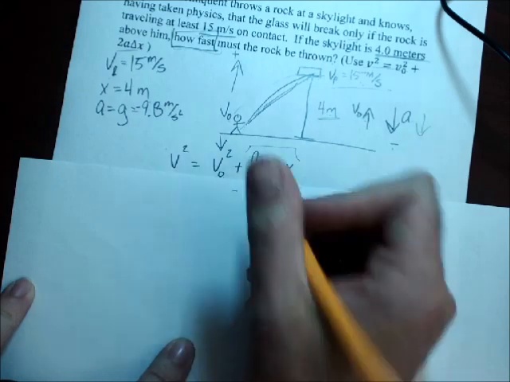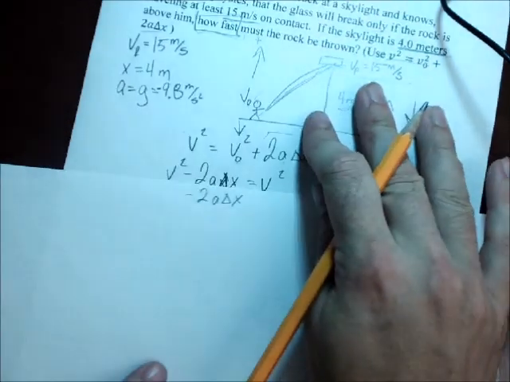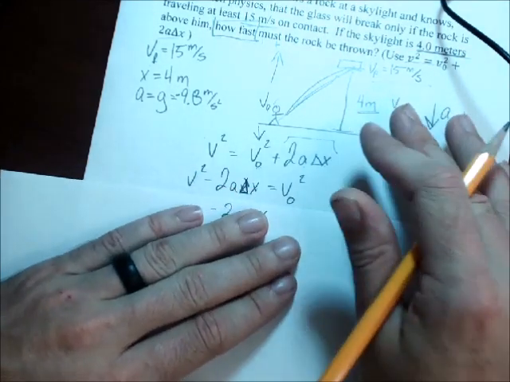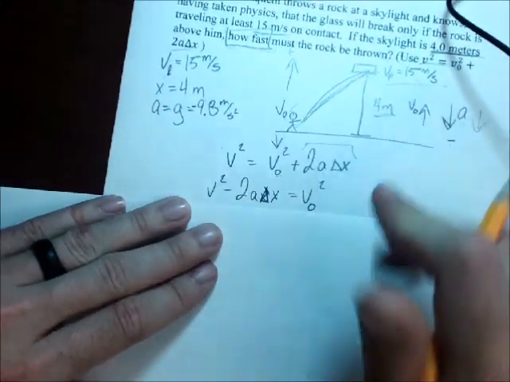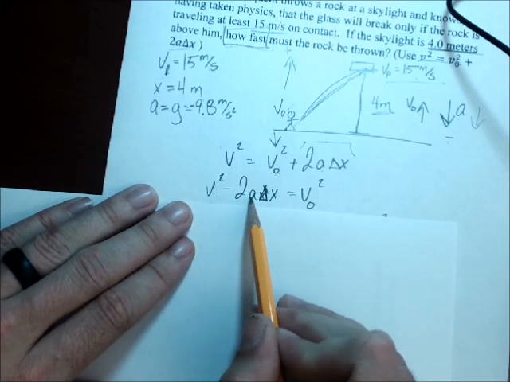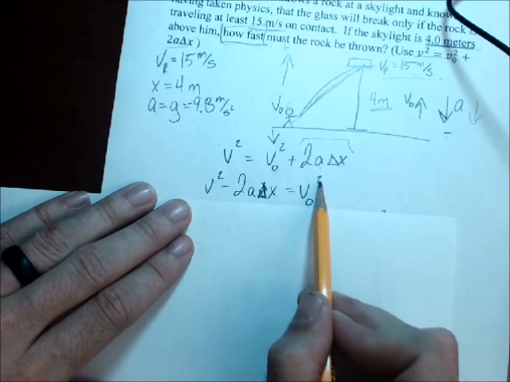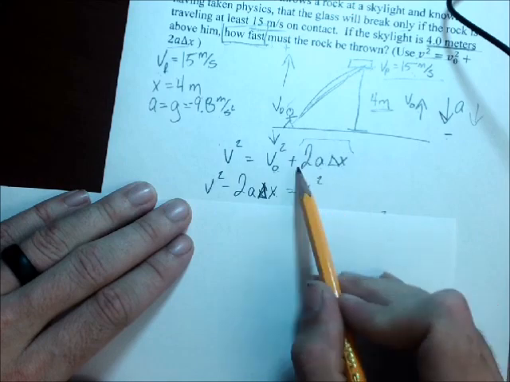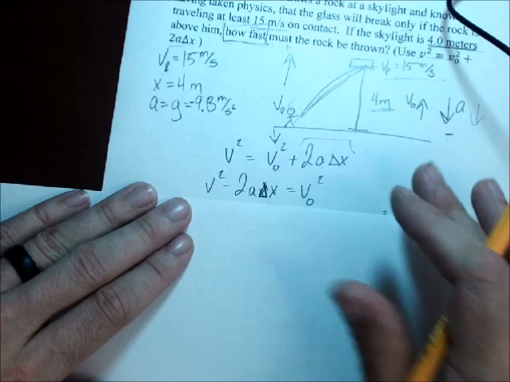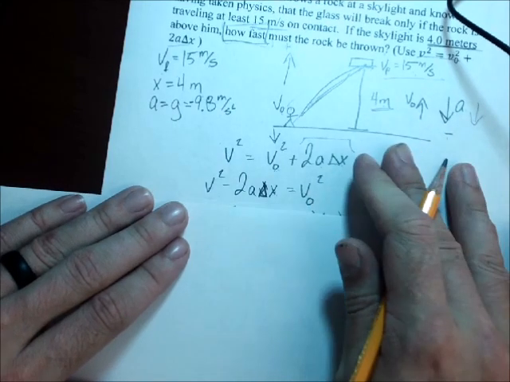I'm going to move the 2aΔx from one side over to the other by subtracting it from both sides. Now we have v squared, that's our final velocity, minus 2aΔx is equal to our initial velocity squared. We haven't done much. All we did was move this 2aΔx over to the left side of the equals. Now what we're going to do is start plugging in some numbers. Remember, at the end of the day, we're trying to solve for v naught.